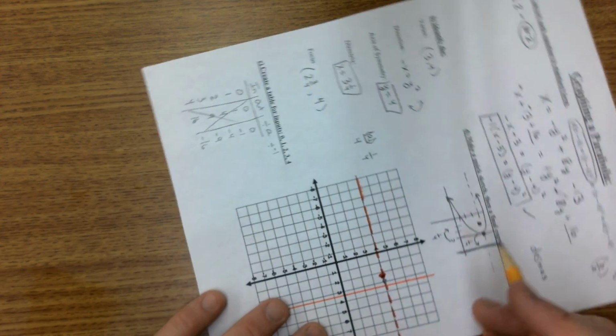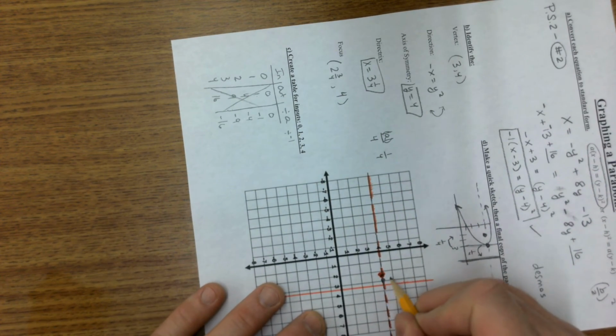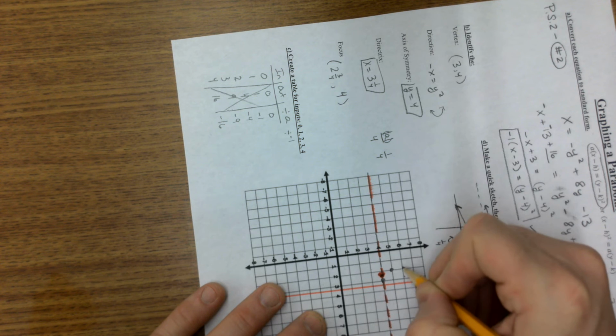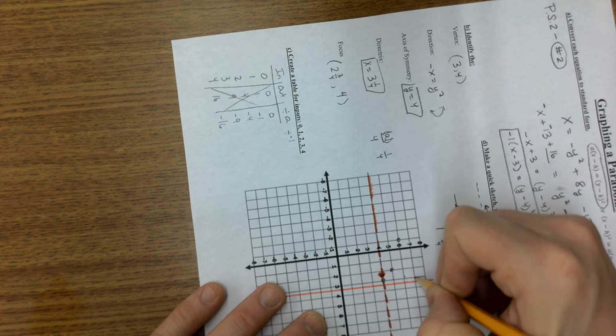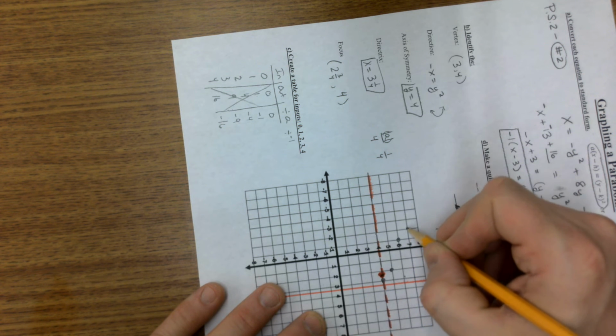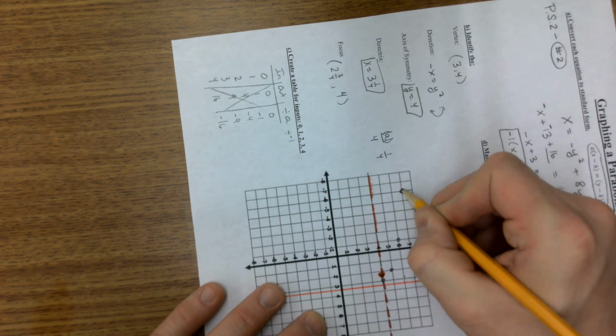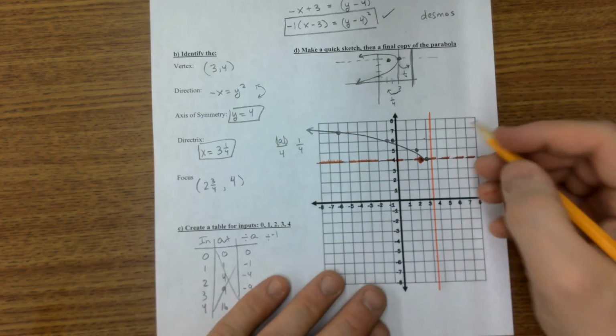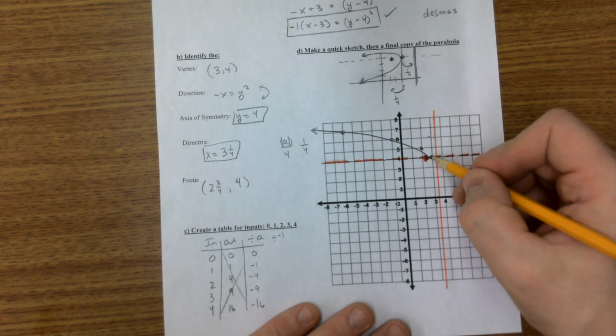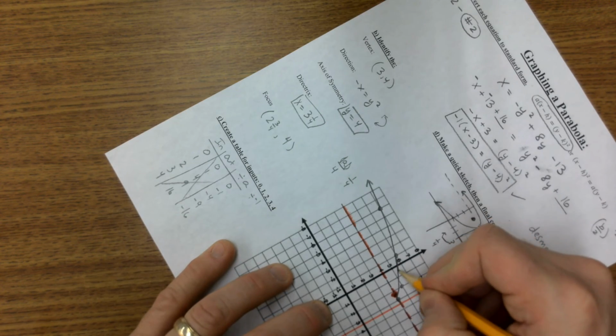So I just turn my paper, start here, and I go over 0, left 1, over 2, 1, 2, 3, 4, over 3, 1, 2, 3, 1, 2, 3, 4, 5, 6, 7, 8, 9, and there's the pattern of my parabola. And again, I'll count it this way. I start from here. I kind of missed it there, but it comes back to there.